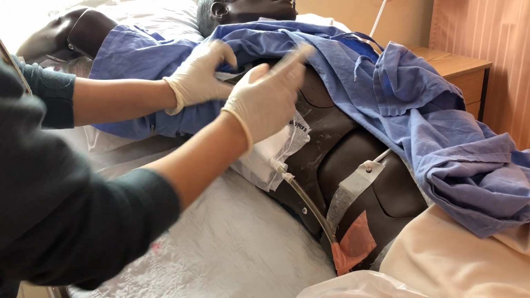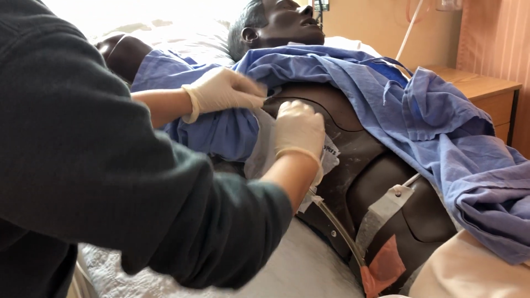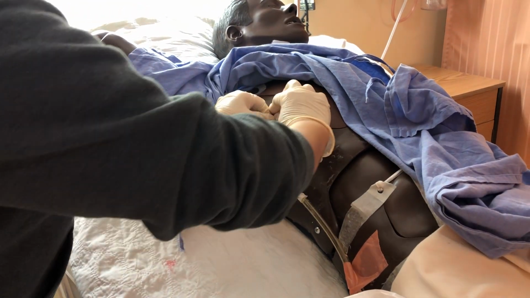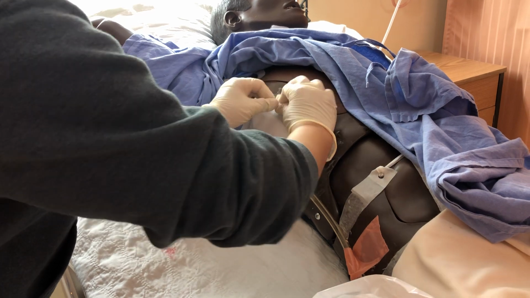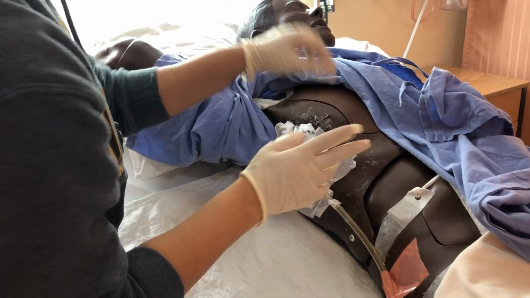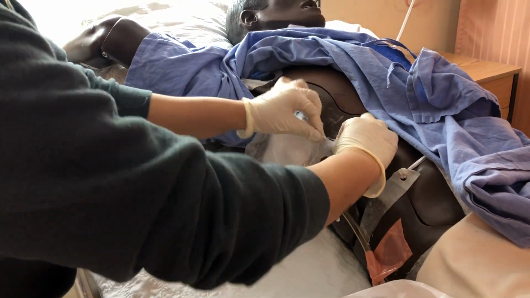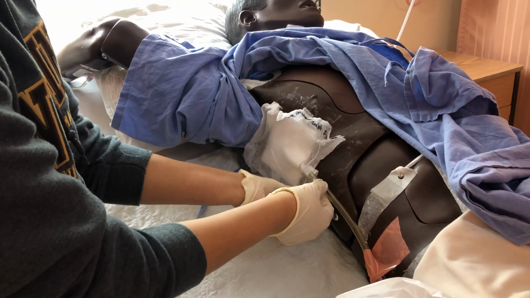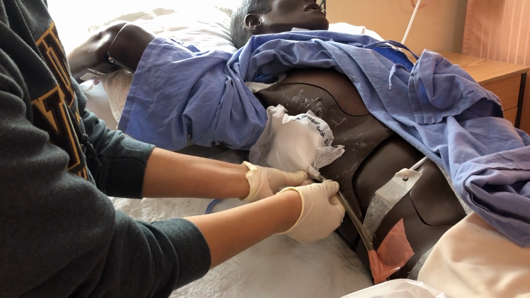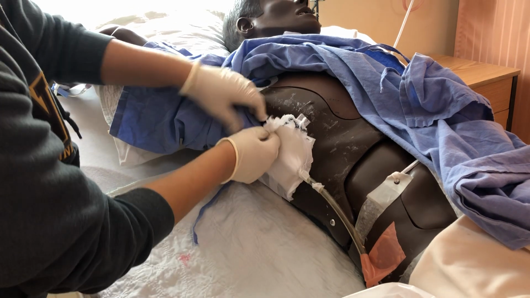So this would be a little easier if I use skin prep, but for the purpose of this video, I'm just gonna be pulling it a little bit harder. Right. And just to note, the chest tube wouldn't be moving a lot just because it would be sutured into the patient's site.